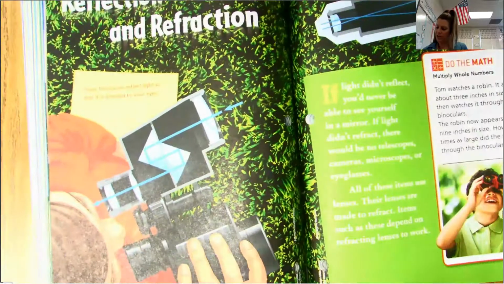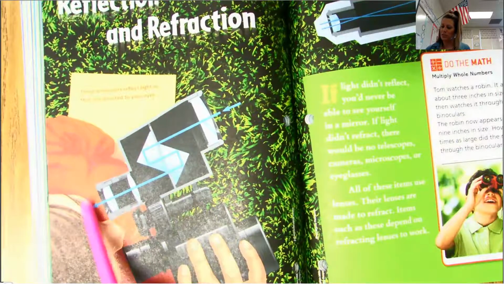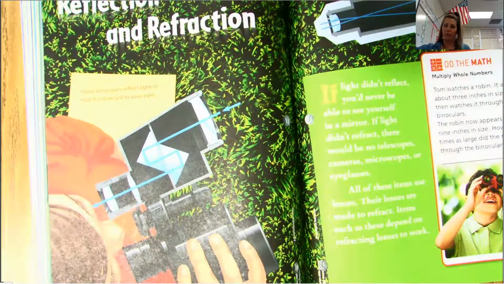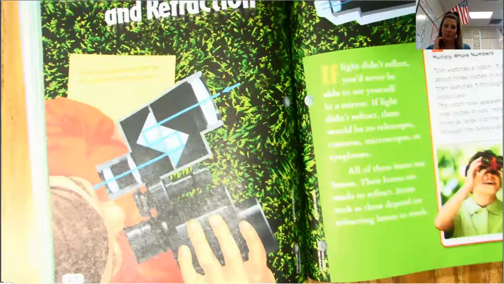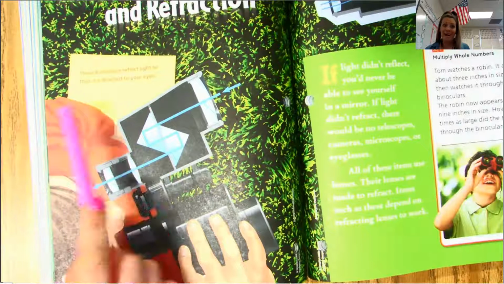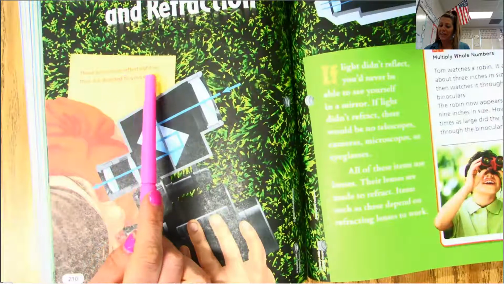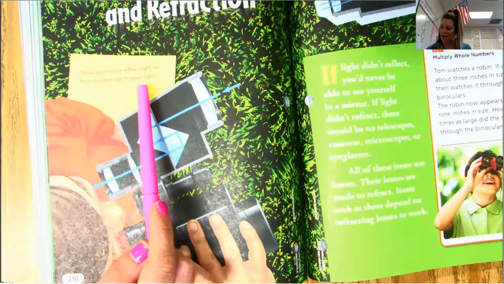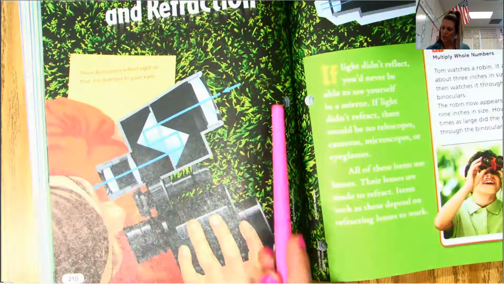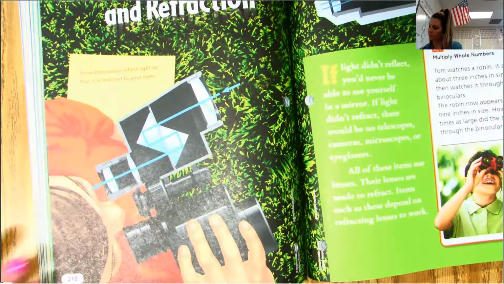Let's get started. So if we notice on this page, what is this little boy looking through? You may have used these before. I know Owen and Olivia like to look at nature with these. Binoculars, right? These binoculars reflect light so that it is directed to your eyes. So if you look, it's going in just like that. All right, let's read about it a little bit.